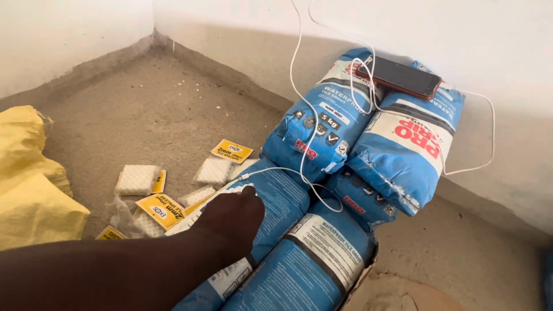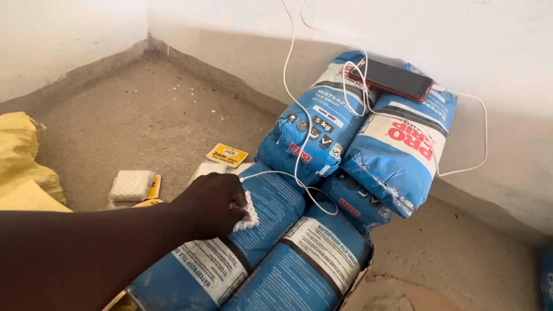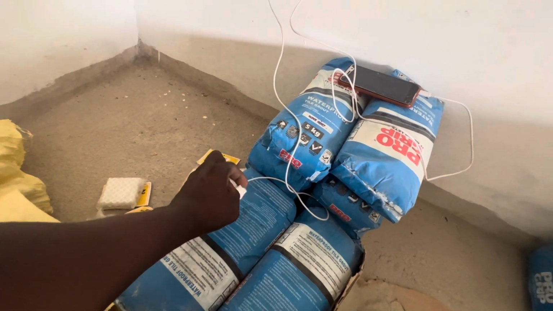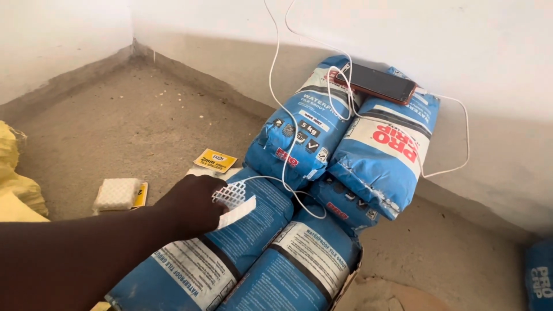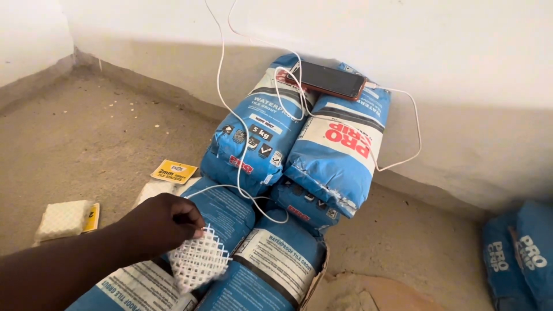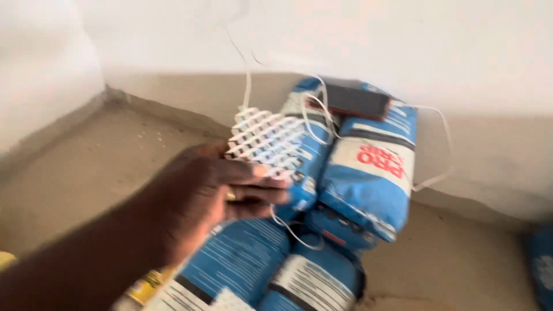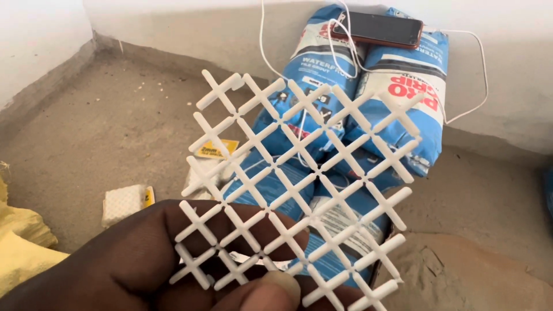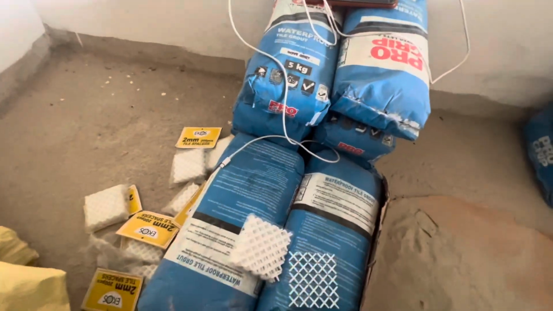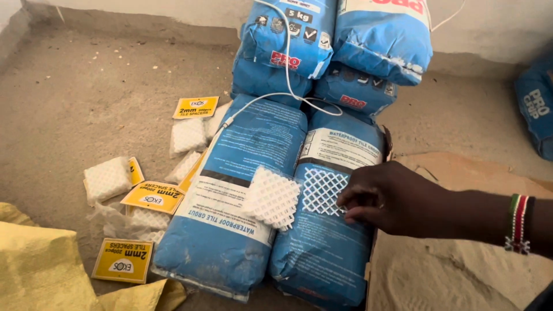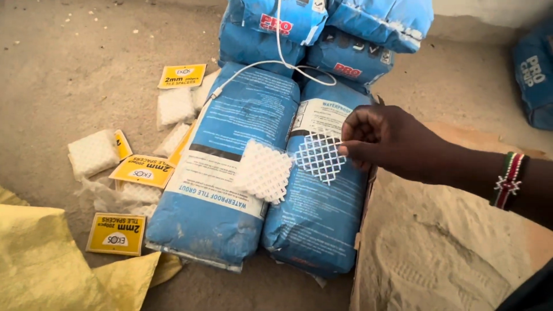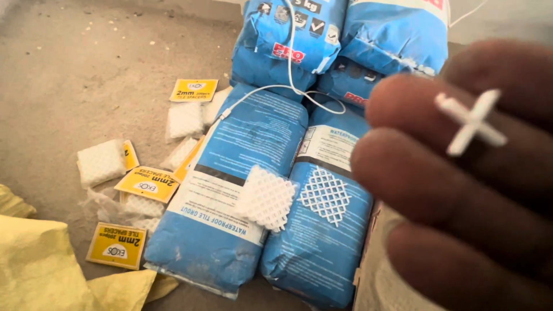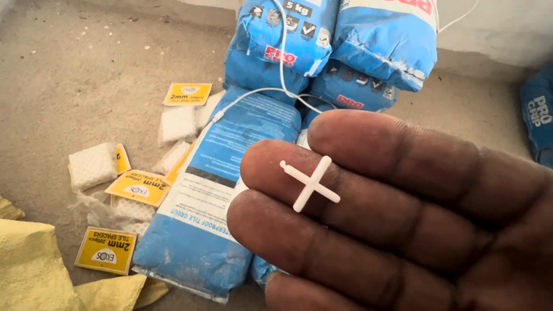So if you buy tiles that are not very high-end, especially the tiles we are using right now, they're made in Kenya. Guys, if you didn't know, in Kenya we have tiles made in Kenya. So these are the spacers that we're going to use. These spacers, let me just show you. You cut it, just need to break it into one piece. This is a 2 millimeter spacer that we are going to use.